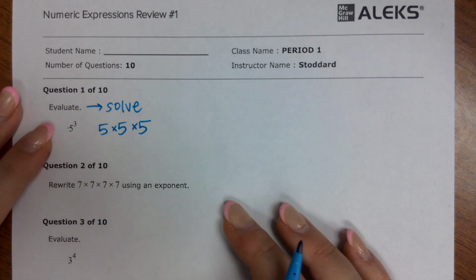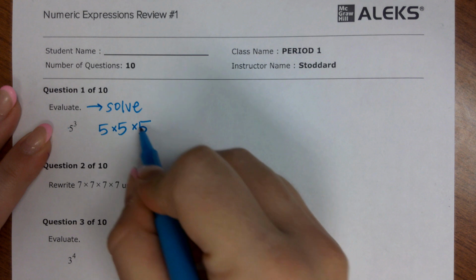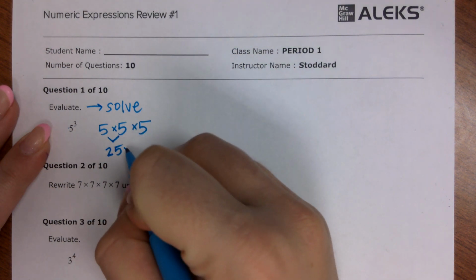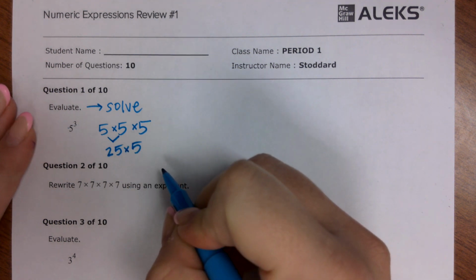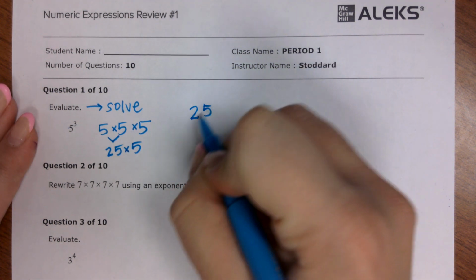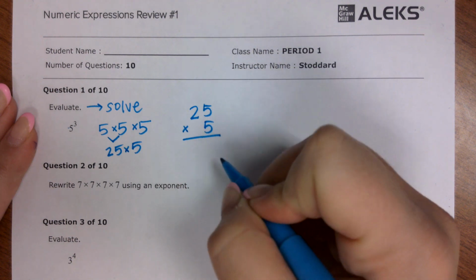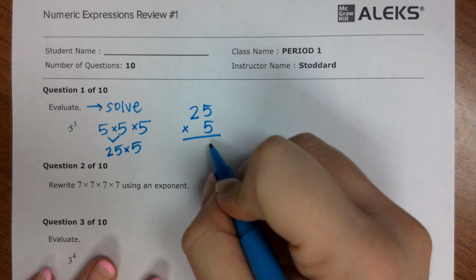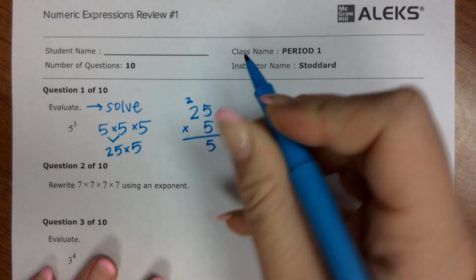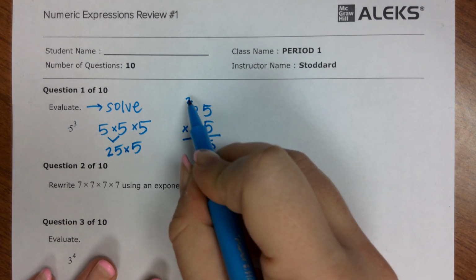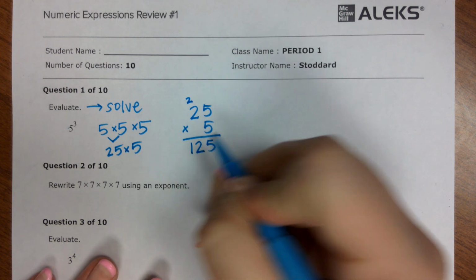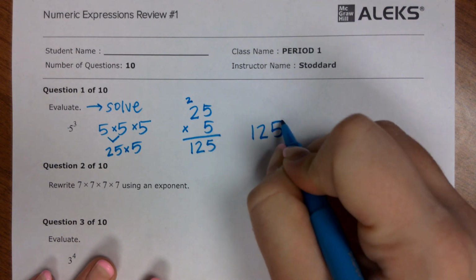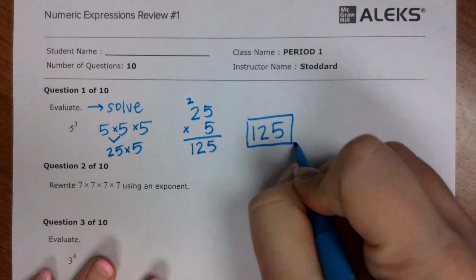Okay, so next we're going to go ahead and solve this out. So I know that 5 times 5 is 25. And then I need to times it by one more 5 to get my final answer. So I'm going to come over here and do 25 times 5. 5 times 5 is 25, carry the 2. 5 times 2 is 10, plus 2 is 12. So my final answer for 5 to the third power is 125. So that would be the first one.